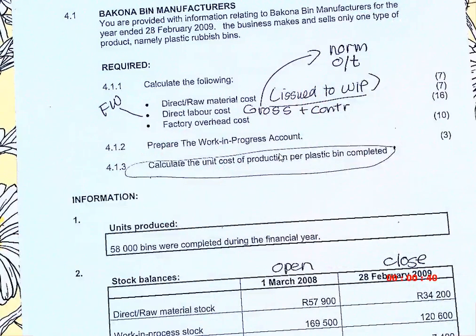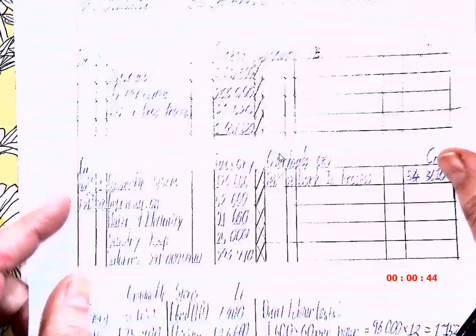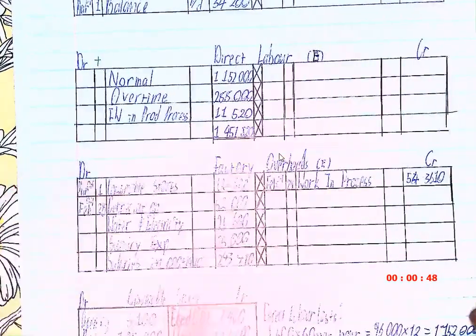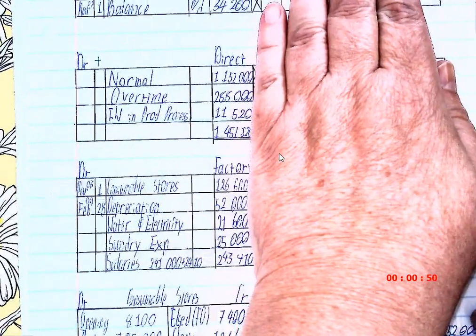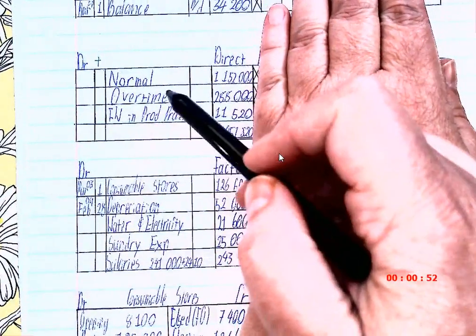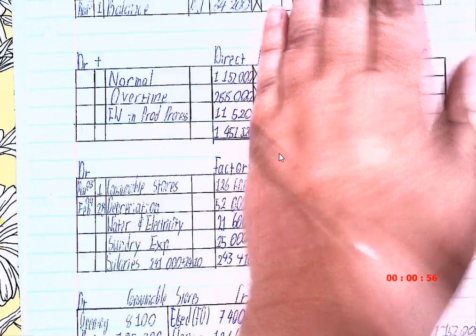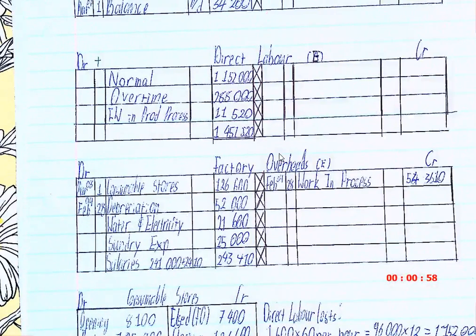So now if I look at his thing, he did it in a T account. You can't do it in a T account like this. But for a calculation, this is perfect. So how did he get the norm time? Am I right on your thing? You sure? Okay.